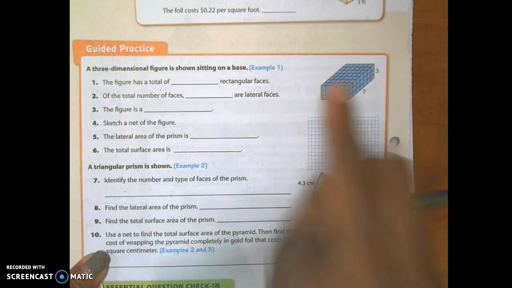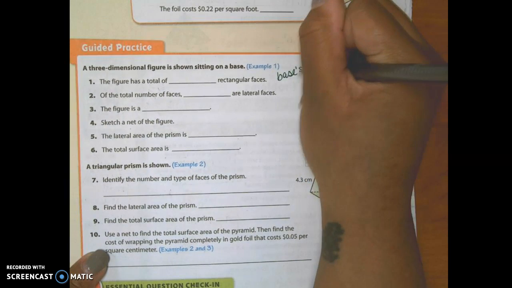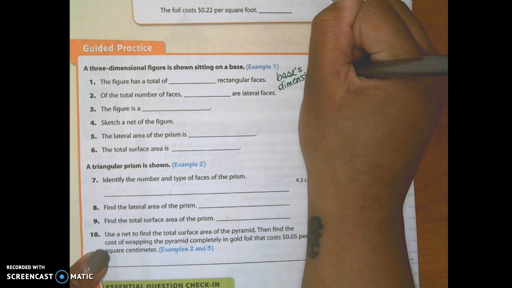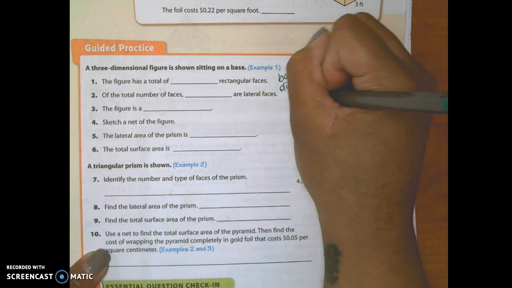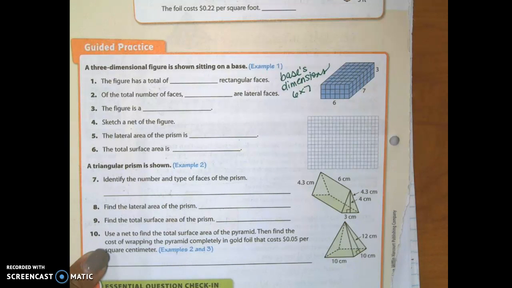What are the dimensions of the base? 6 by 7. Okay, is that the biggest rectangle or the medium or the smallest rectangle there? The biggest one. Okay?